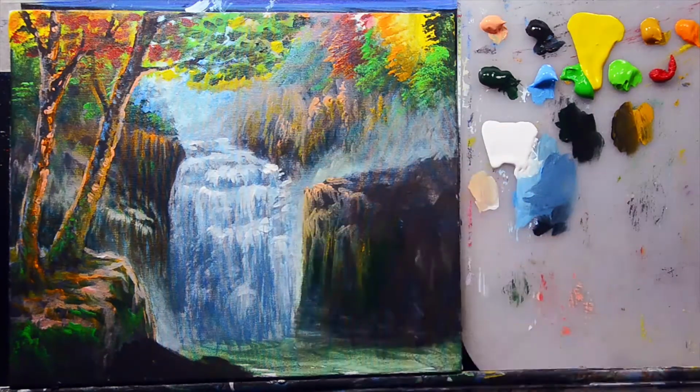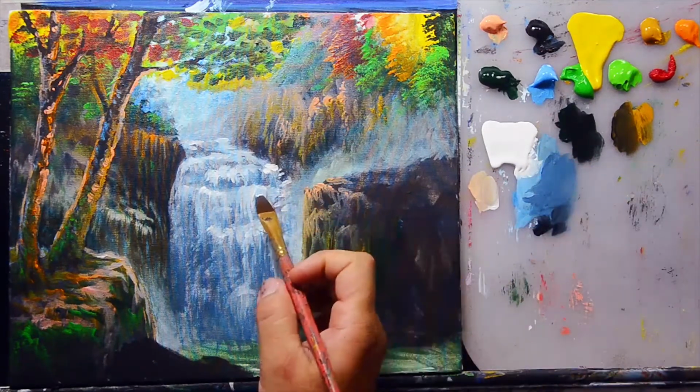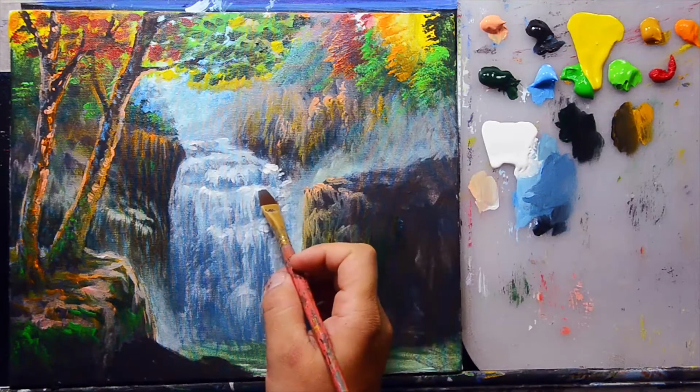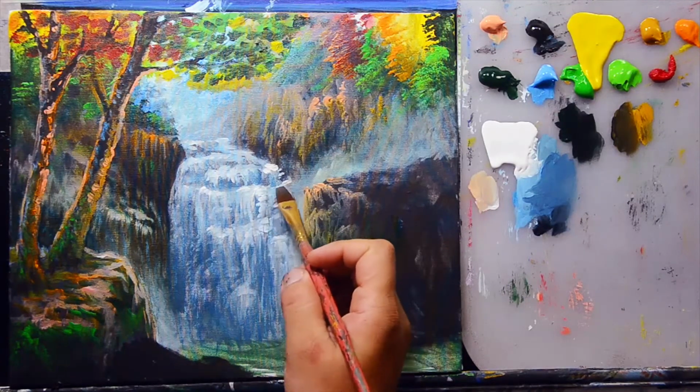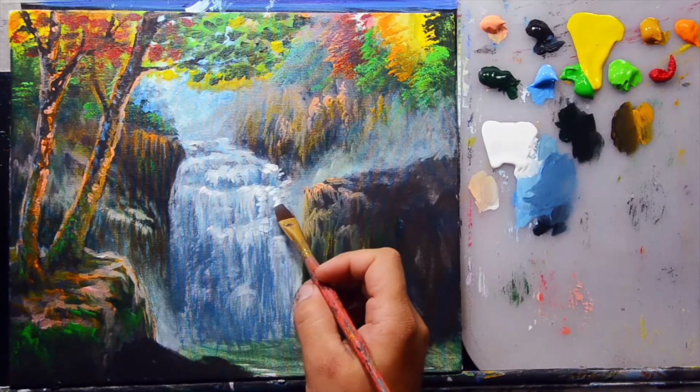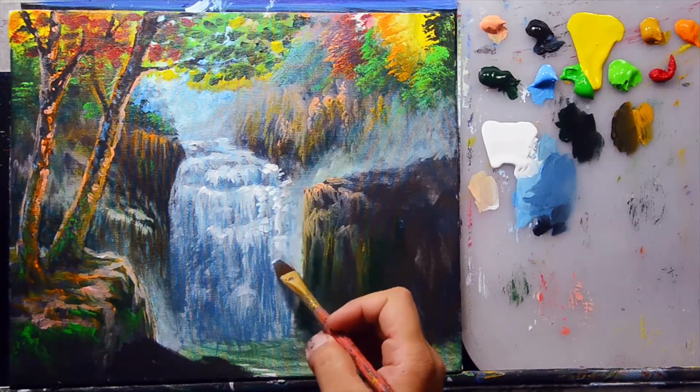Just there. Then after that, the titanium white also. I'm going to paint directly the titanium white here for the waterfalls, for the water falling down. That one there. Just observe my brush strokes, guys.